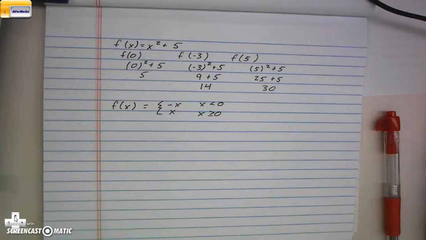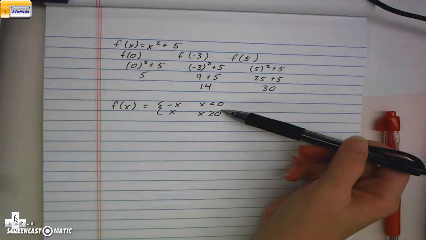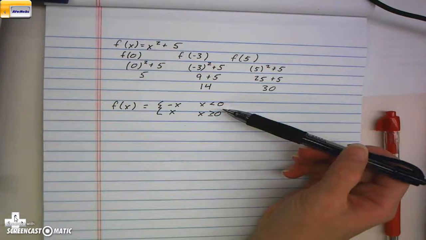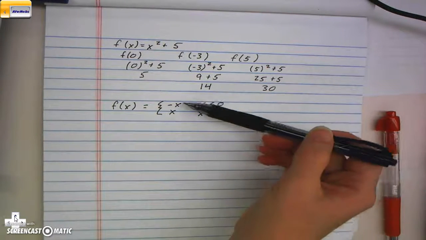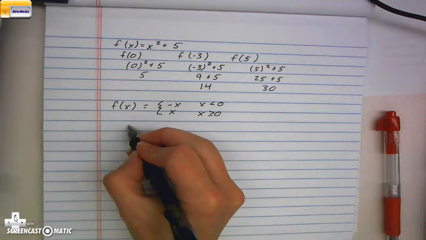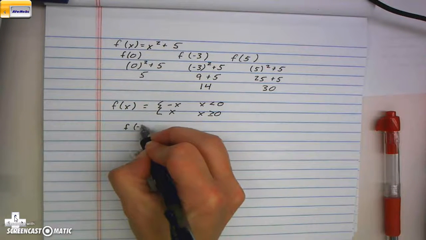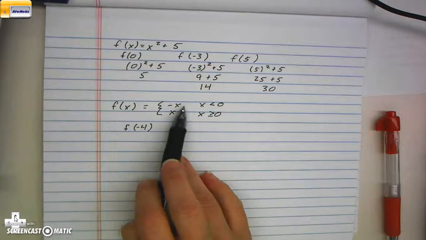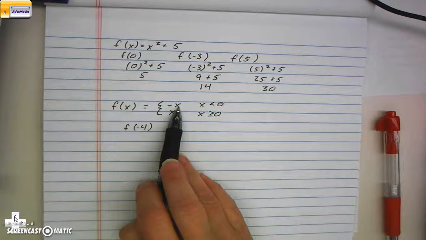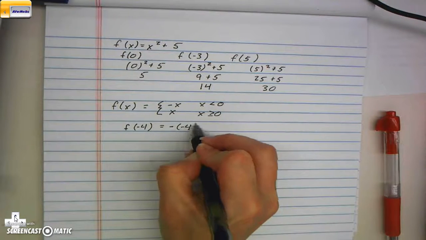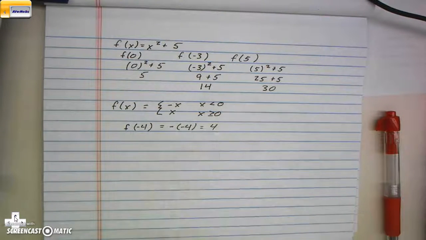So the way you read these is you have to come at it backwards. When I give you the x, you start over here and see which line your answer is going to be on. And then you go back and pick the correct function, function 1 or function 2. So for example, if I ask you for f of -4, since -4 is less than 0, I would go to line 1, and that would mean it's equal to negative of -4, which would be 4.